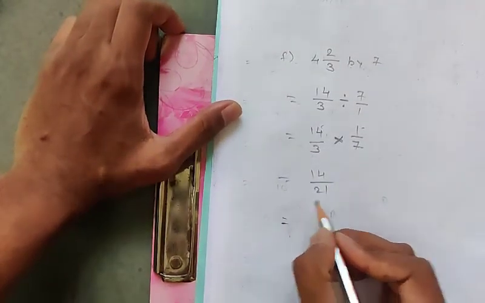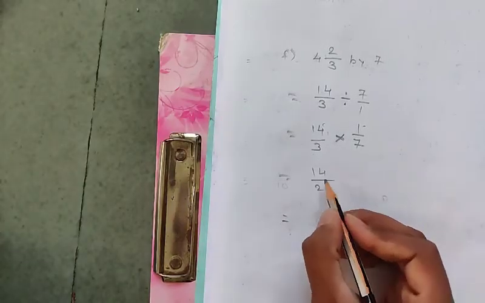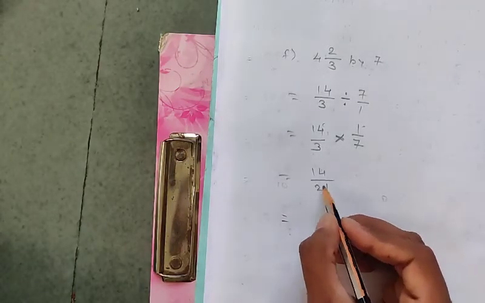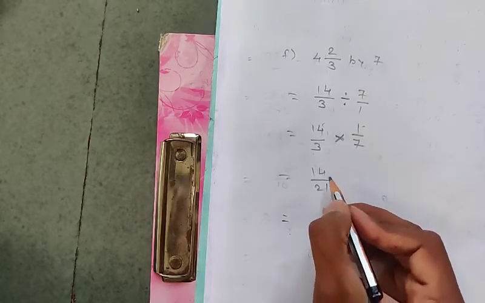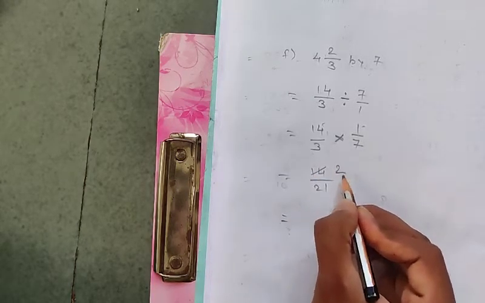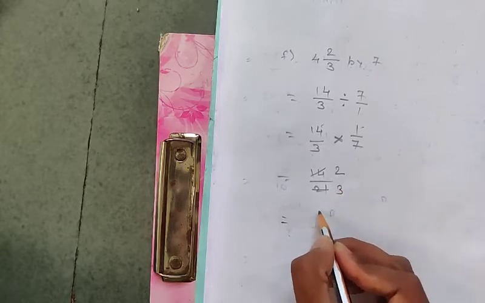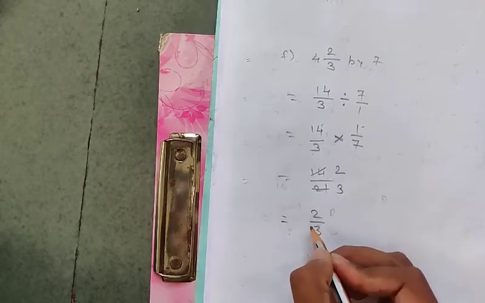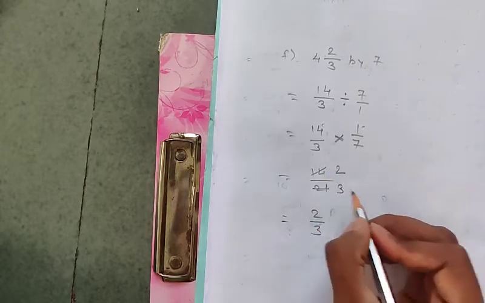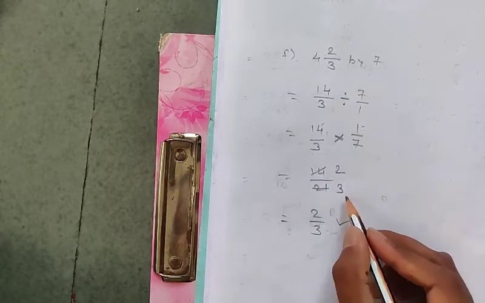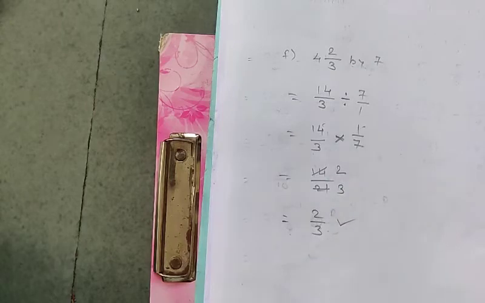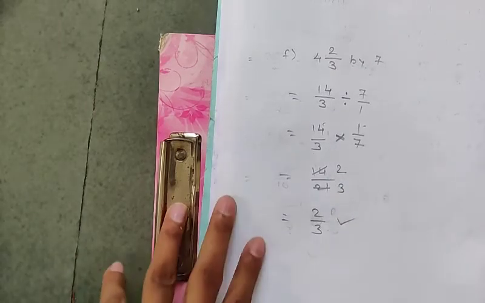So now you just have to check before writing your final answer. Is 14 and 21 divisible by any common number? Yes, it is divisible by 7. 7 2s are 14 and 7 3s are 21. So this is the lowest term. If you write 14 upon 21, still your answer is correct. If you write 2 upon 3, it is the lowest term of 14 upon 21. Understood? This is how you have to solve.